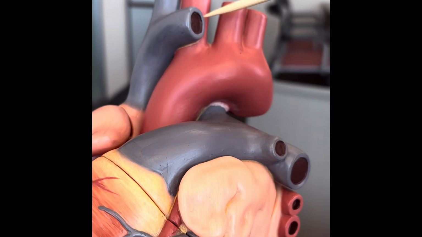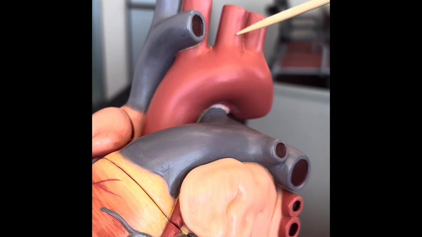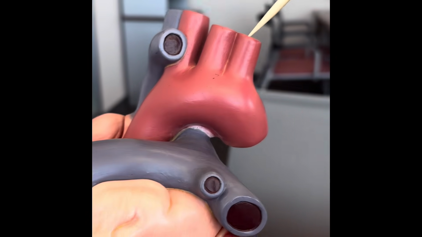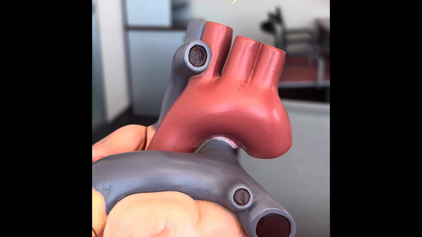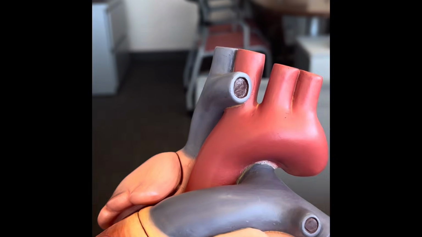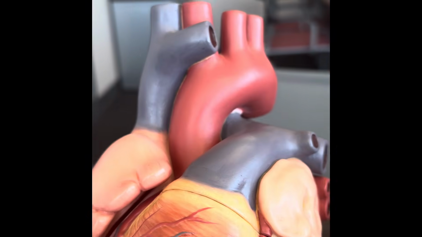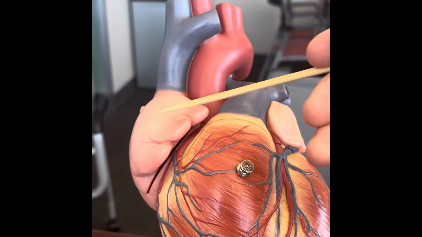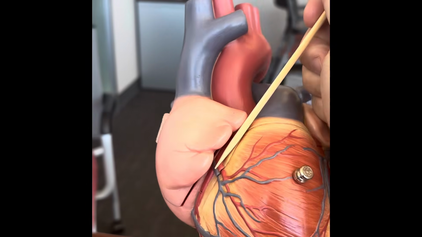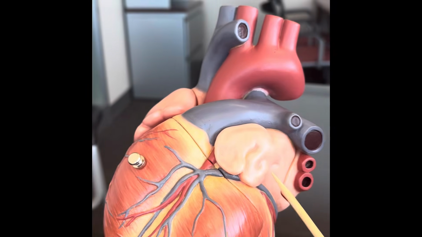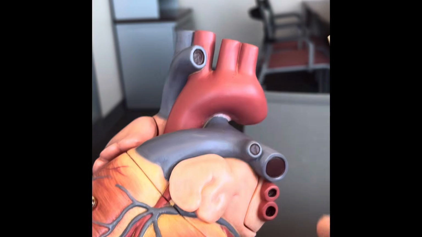What's good about the aorta here is you can see the brachiocephalic trunk, the left common carotid, and the left subclavian. They stand out pretty well here. So there's your aorta. Now let's do a little bit of the external anatomy of the heart. We have the two auricles. Here's your right auricle, which looks kind of like a dog's ear, and here's the left auricle.